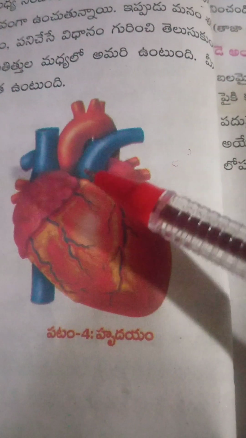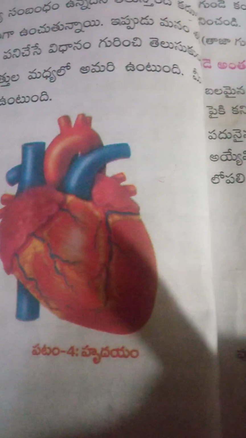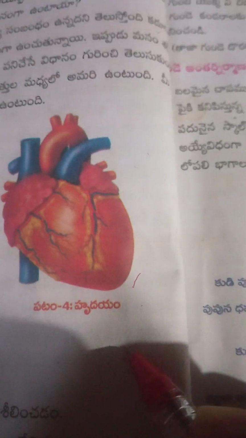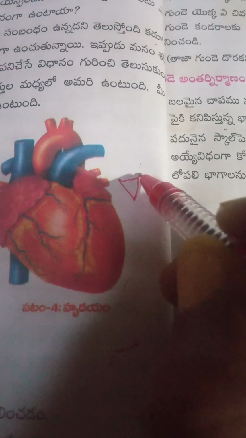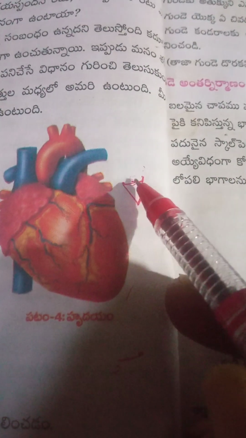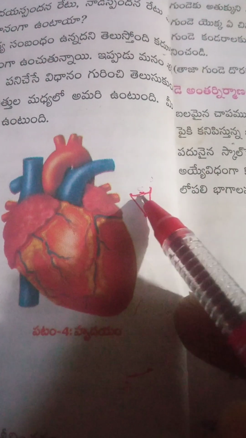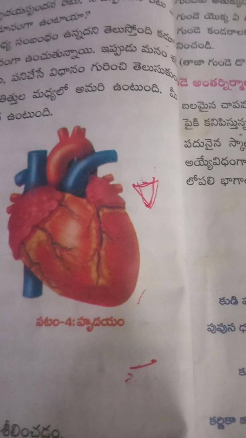That means it is broader at the anterior portion. Broader means big in size. If you observe, it is like this: broader at the anterior portion, narrower at the posterior portion. It looks triangular in nature externally.